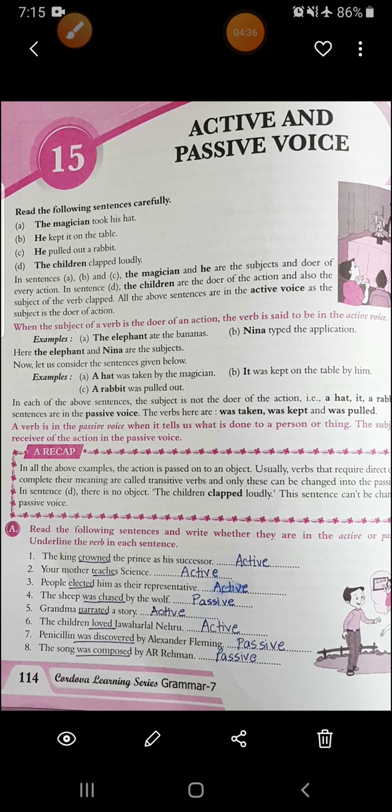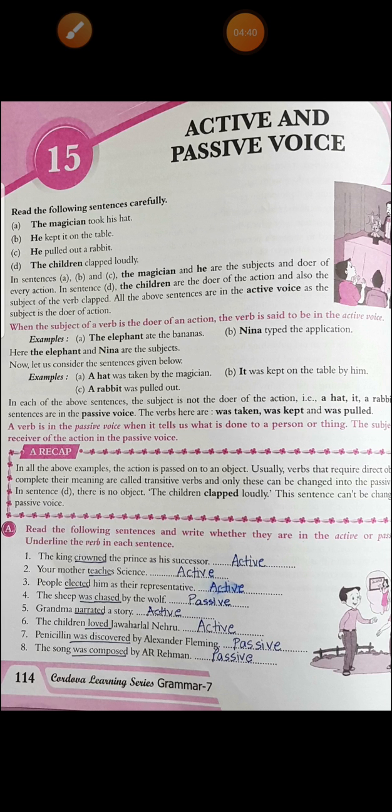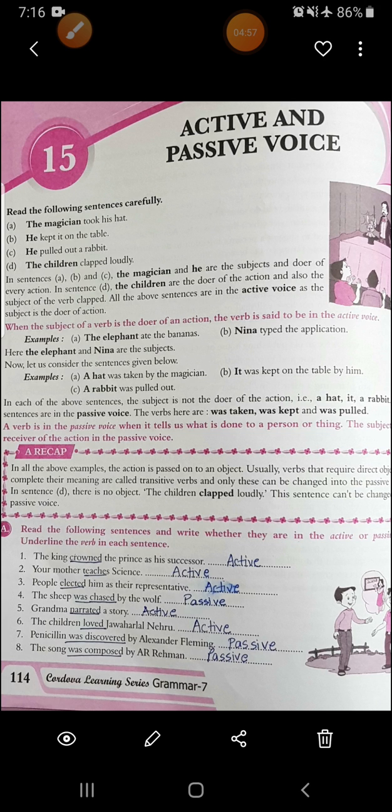See one thing, remember in passive voice, most of the time you will find the word by. Usually you will find by in passive voice. So this is also a way to find out whether it is in passive voice or active voice. Alright, students. Now see the fifth one. Grandma narrated a story. Narrated is your verb. It is in active voice. Sixth, the children loved Jawaharlal Nehru. Loved is your verb. Again, it is in active voice.